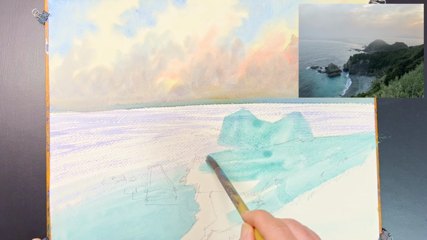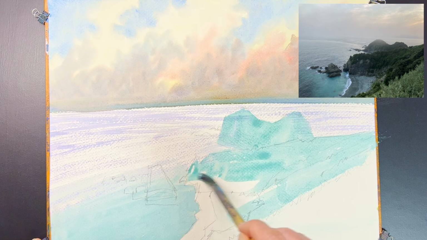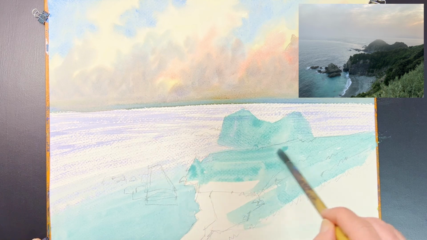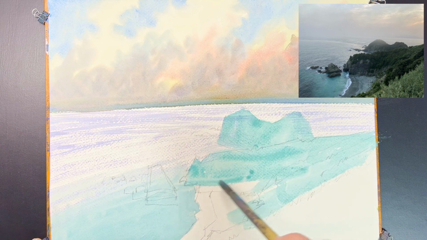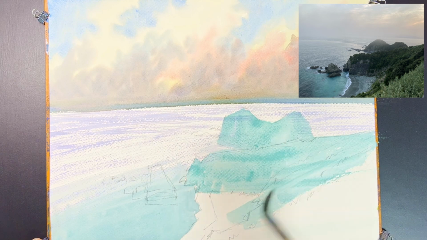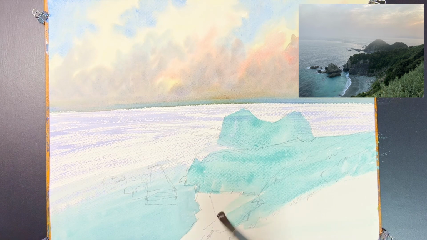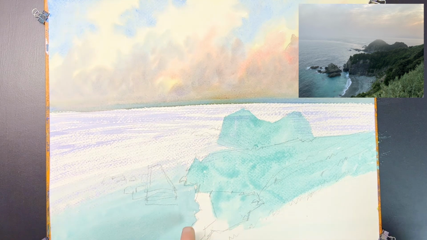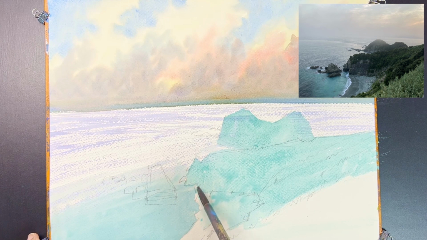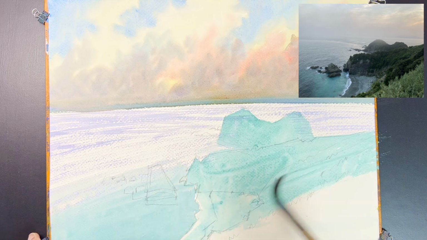And I don't really have to be super careful with this, just as long as I get the edges correct. And maybe down here, I'll just do this very watery, but I have to be careful because this has now dried, or it's very close to being dry, so I can't really touch that bit. Hopefully I don't. Beautiful colors, right? Really beautiful.